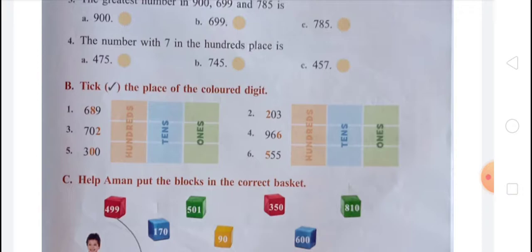Third, 702. You know that 2 is colored, that is on the ones place, so you have to tick ones. Fourth is 966, and 6 is colored, that is on the ones place, so tick ones.